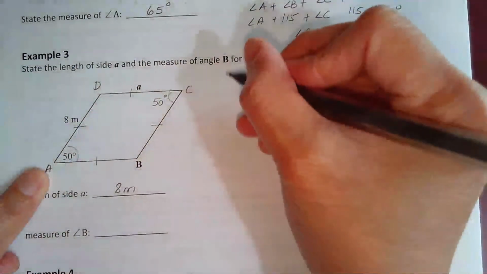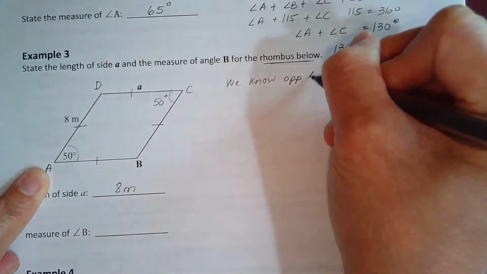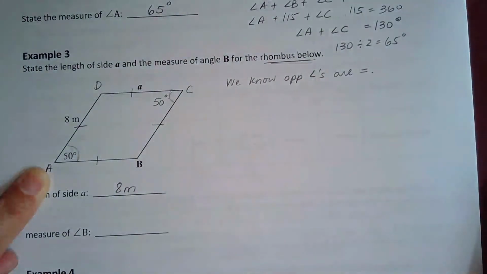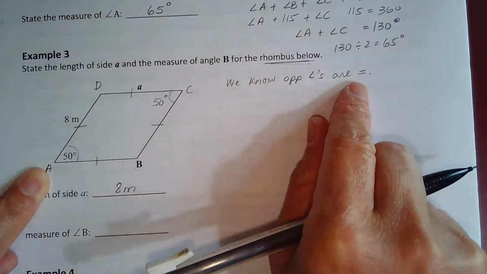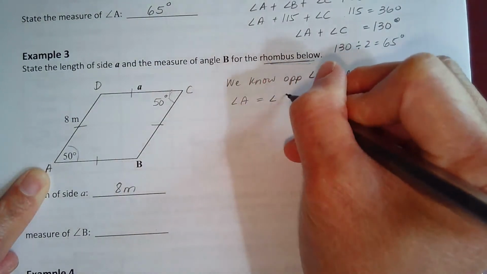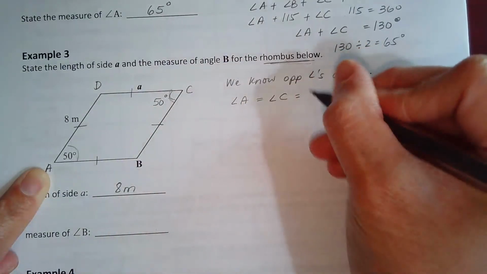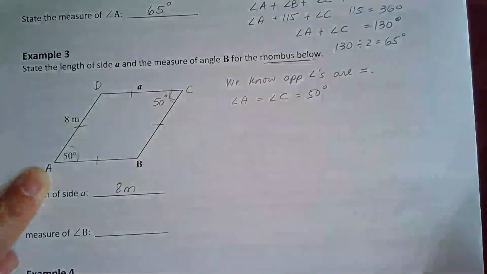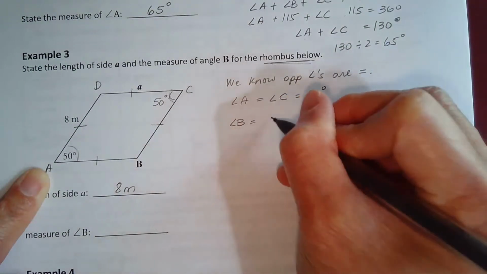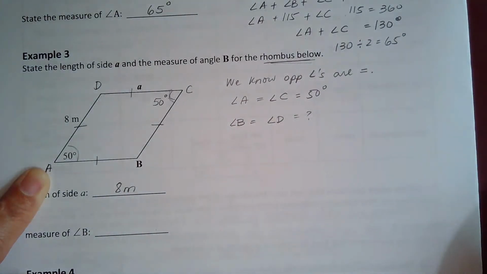We know opposite angles are equal, so that means angle A is equal to angle C, according to my diagram, which is equal to 50 degrees. And we also know that angle B and angle D are equal to each other. It's just that we don't know how much they are.